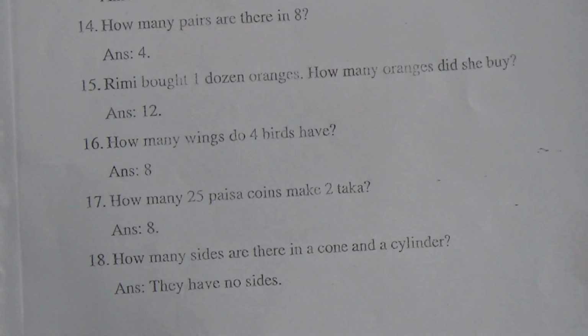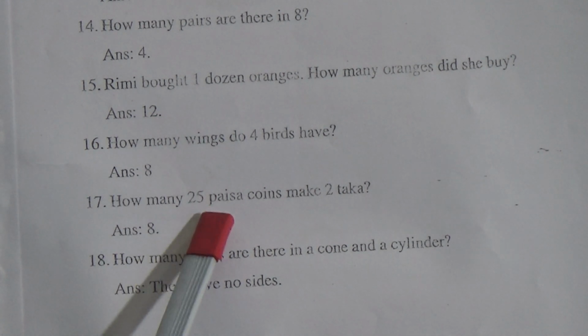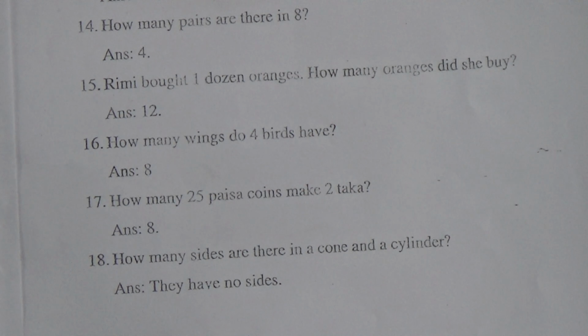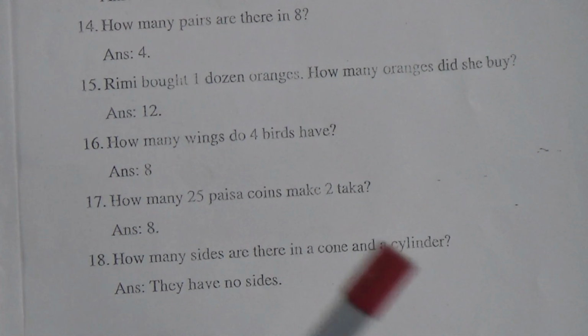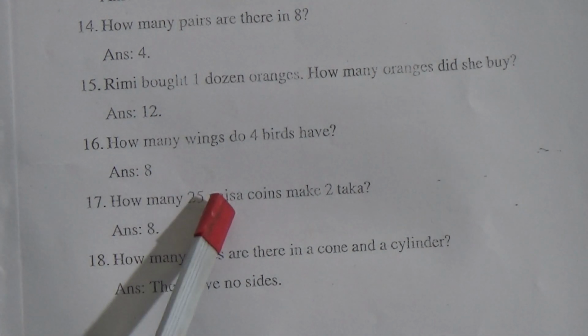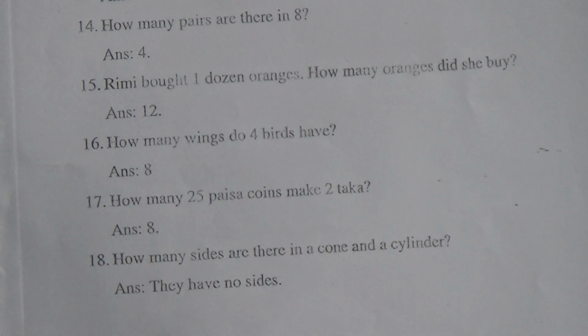We know that 100 paisa is equal to 1 taka. So if we take 4 coins of 25 paisa, then we get 1 taka. Then in another way, if we take 4 coins of 25 paisa, then we get another 1 taka. 1 taka, 1 taka, 2 taka. And here 4 and 4 are 8. So 8 coins of 25 paisa are needed to make 2 taka.